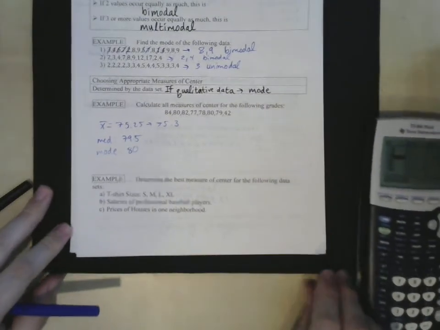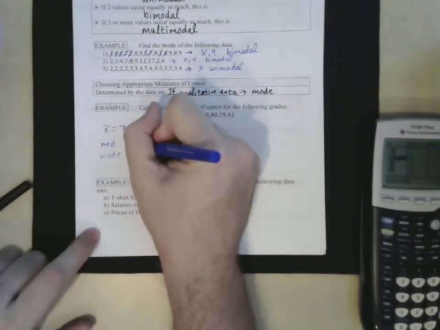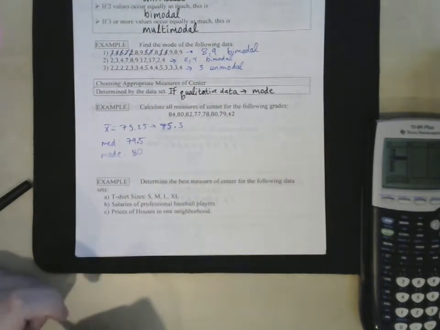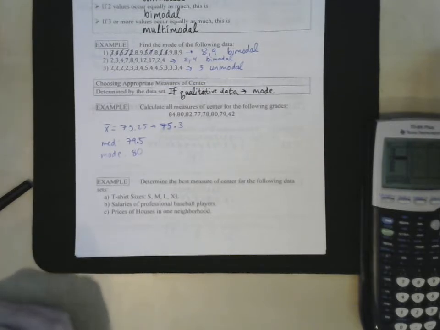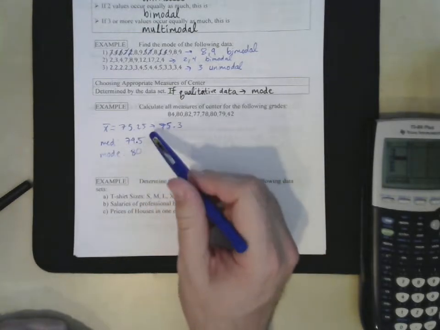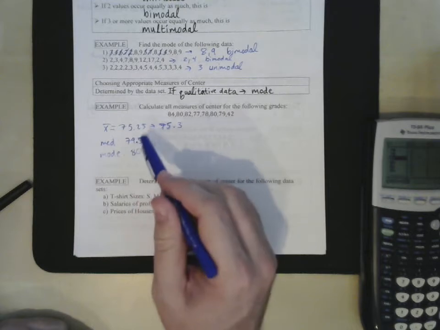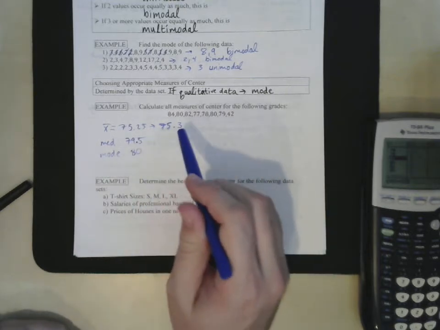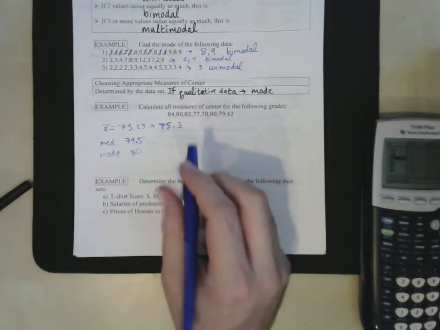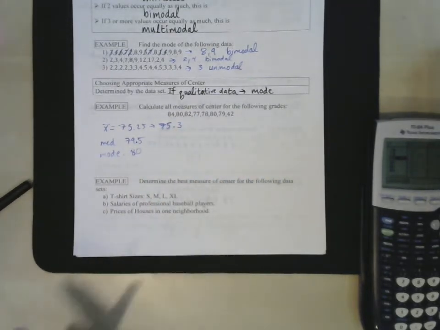So we can see the difference in our 3 measures of center here. Our mean, 75.3, our median, 79.5, and our mode is 80. Now, for well-ordered data, you will see these start to coincide. I mean, for instance, the median and the mode are virtually right on top of each other, and the mean is not quite there, but it is close. Now we'll talk about in a second here why this is happening.